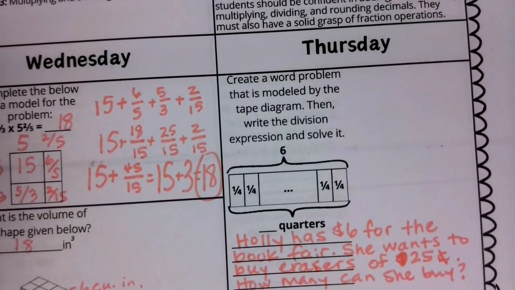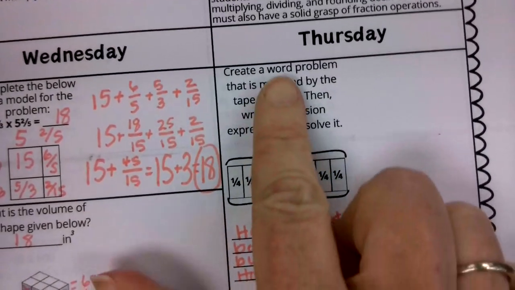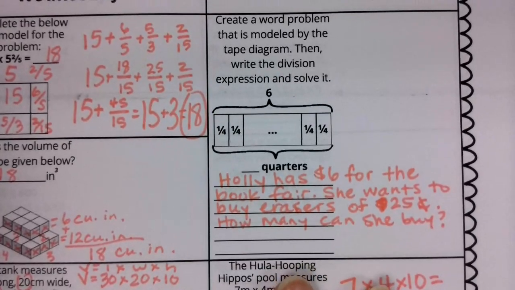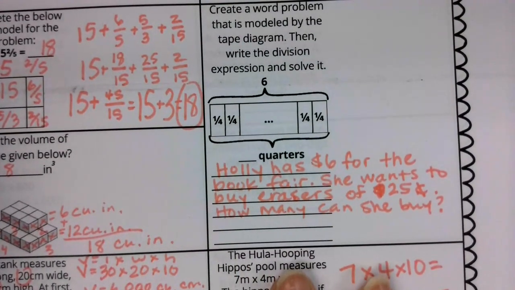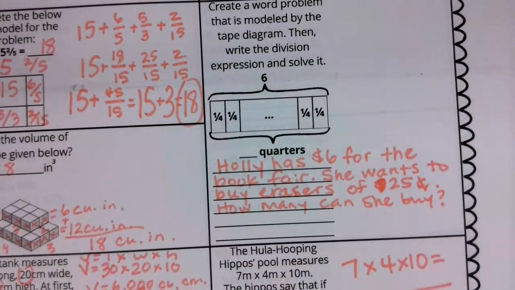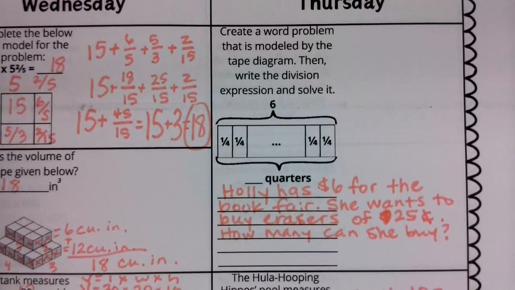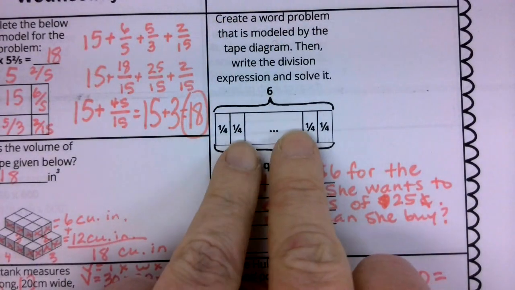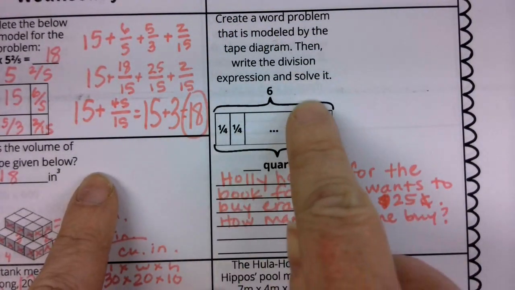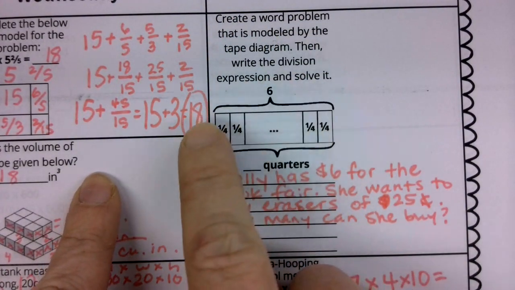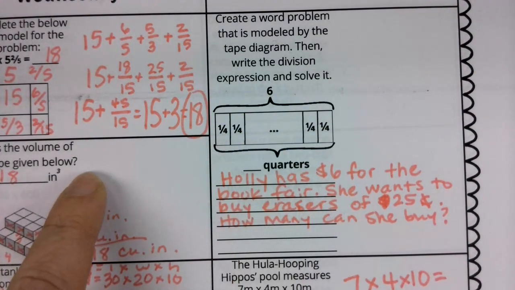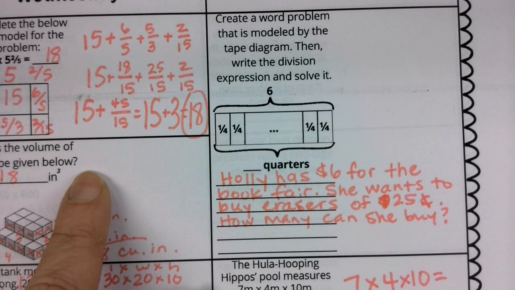I've done some of this for us because, for instance, with this one you can create whatever context you want to. We are having a book fair right now, so that is what I have thought about. Take a look at mine and then make your own. This says create a word problem that is modeled by the tape diagram. Notice this tape diagram is supposed to show 6 wholes being broken into quarter pieces, and then we're trying to figure out how many quarters we would end up with.